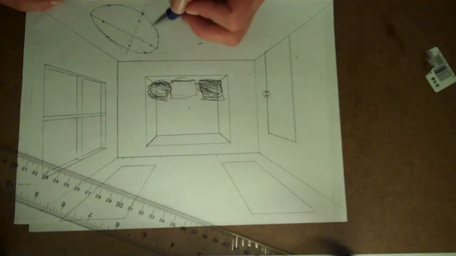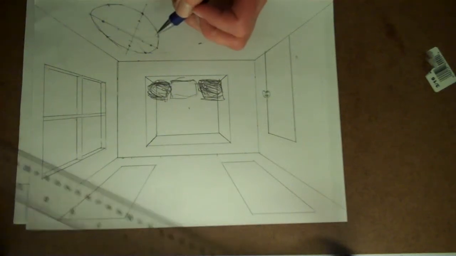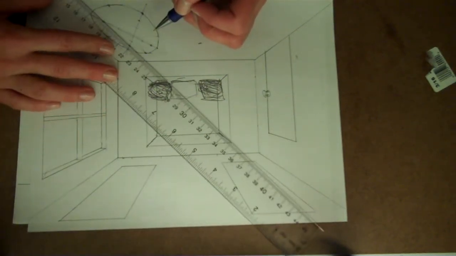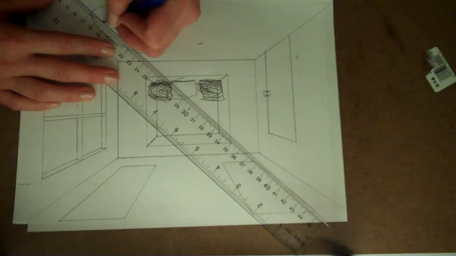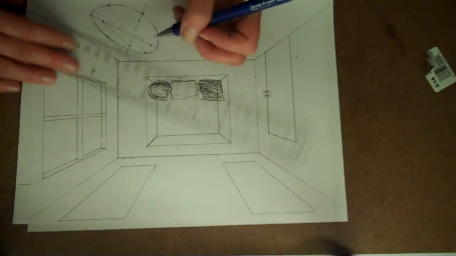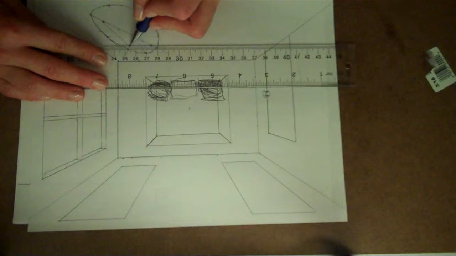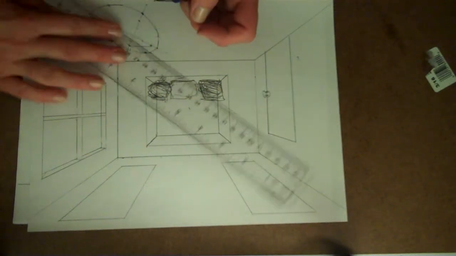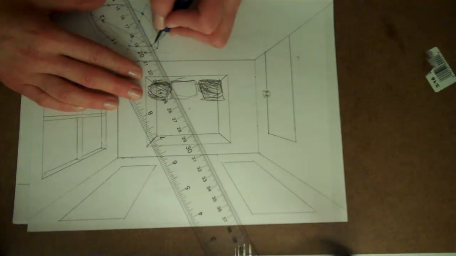To figure out the length of the legs, that's where it'll get a little trickier. You can imagine this as a box. And it would be the top of a box in perspective.